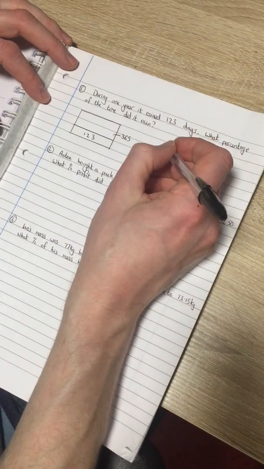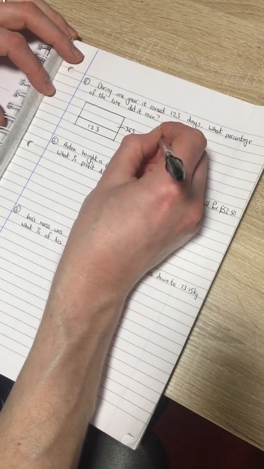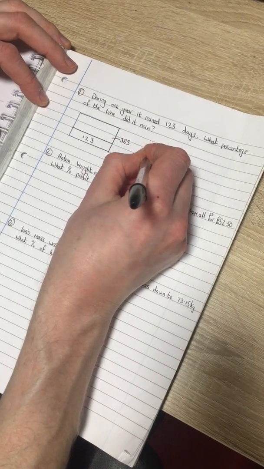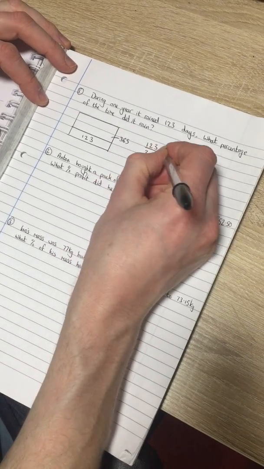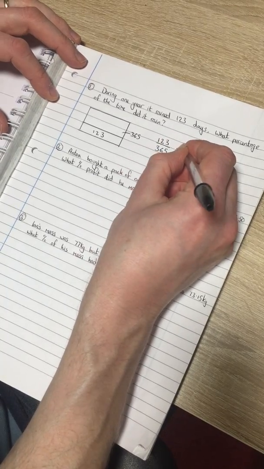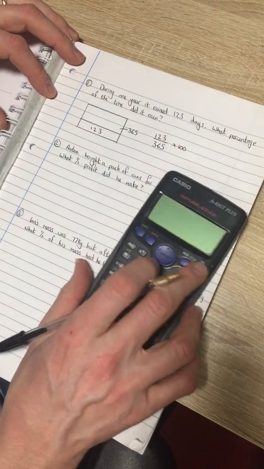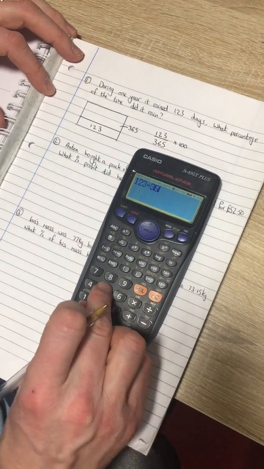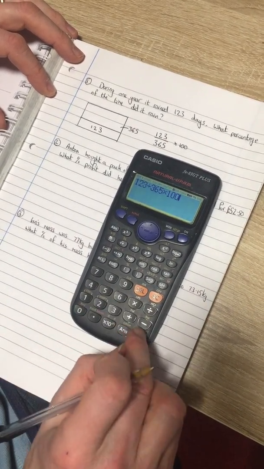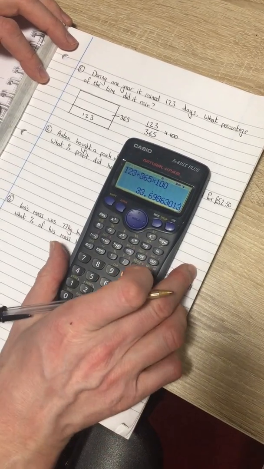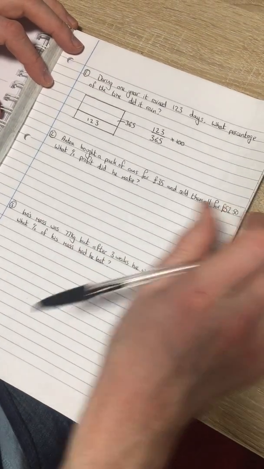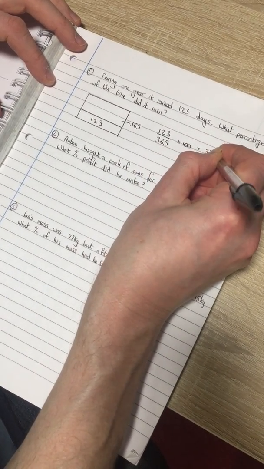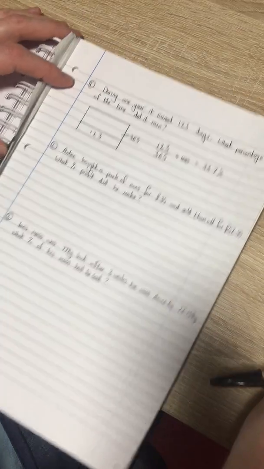So what you did in that maths lesson was you knew the amount that you want as a percentage out of the whole. So that's a division, and then we multiply by 100. So calculators on: 123 divided by 365, multiply by 100, and what do you get? 33.7%. Final answer. There we are.